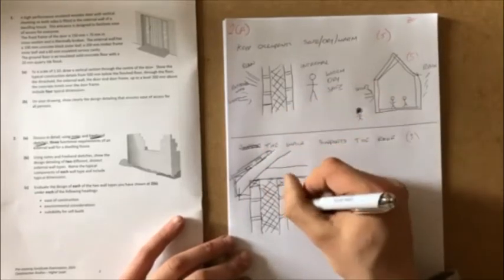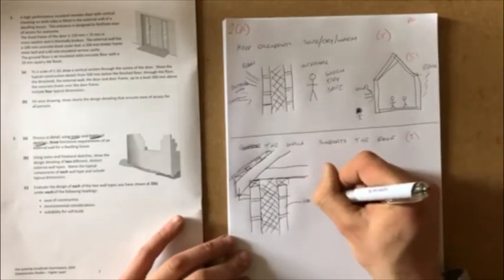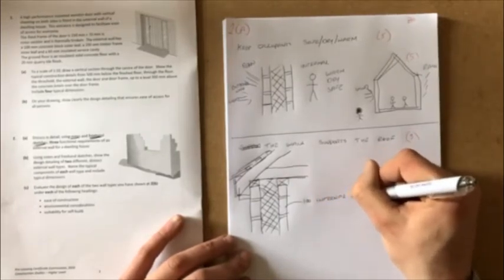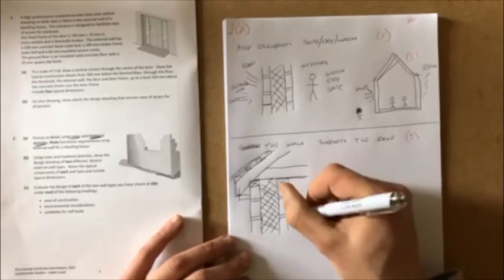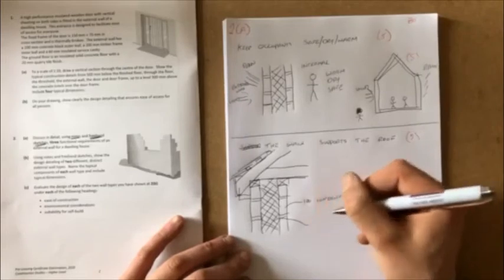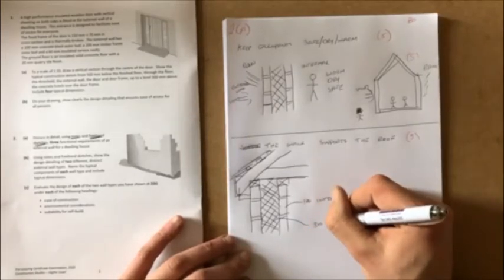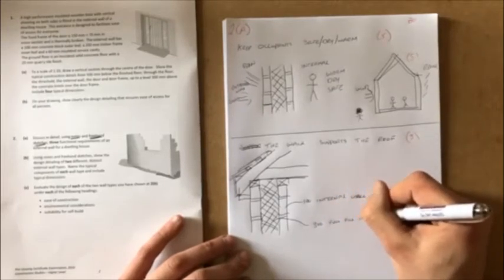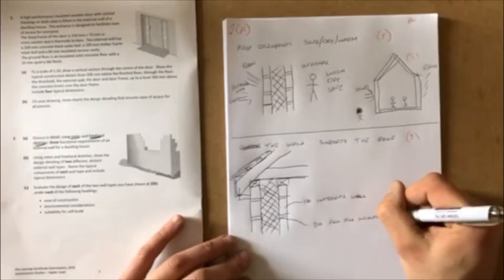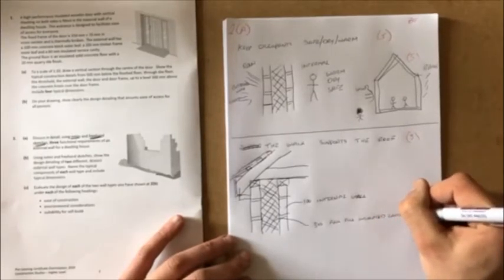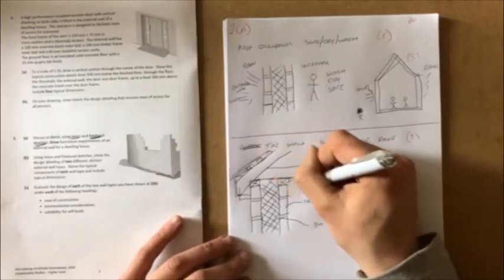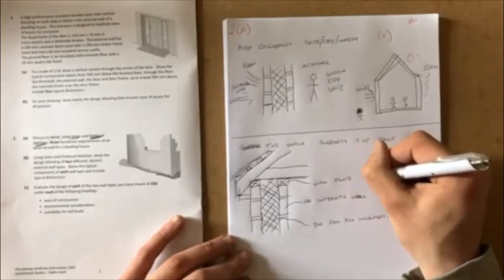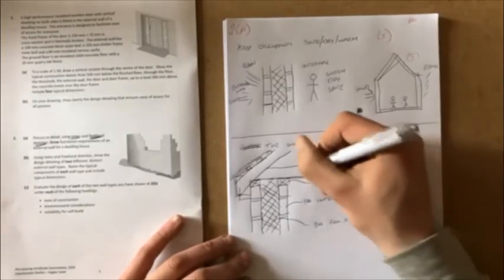Okay, and label them. 100 internal wall. Internal wall. Full 200, 300, whatever it is. Full fill inside the cavity. Wall plate. 100 by 75.